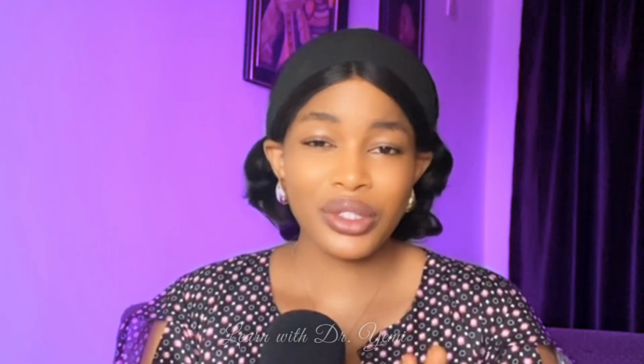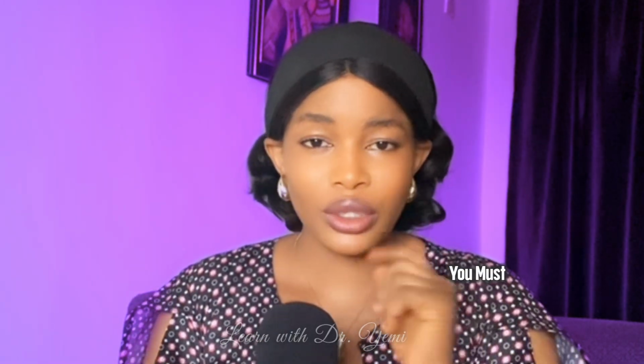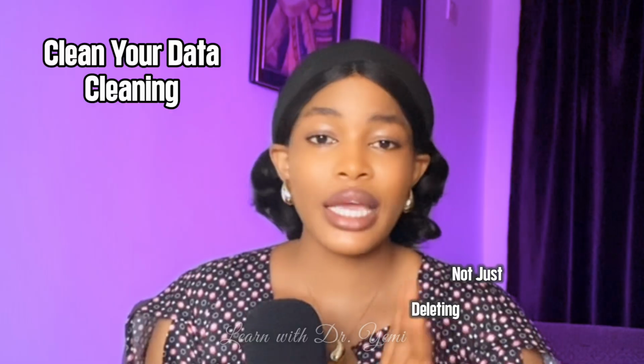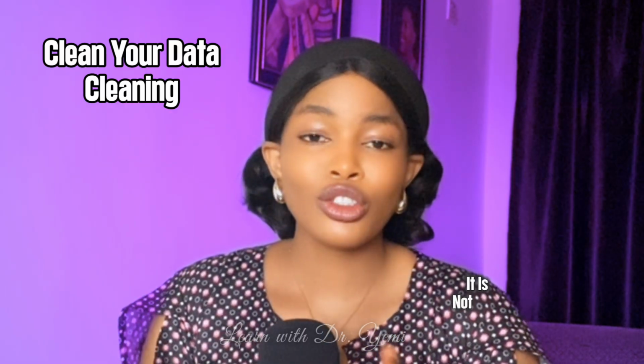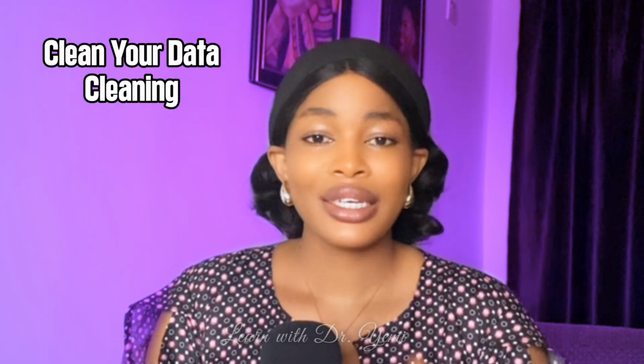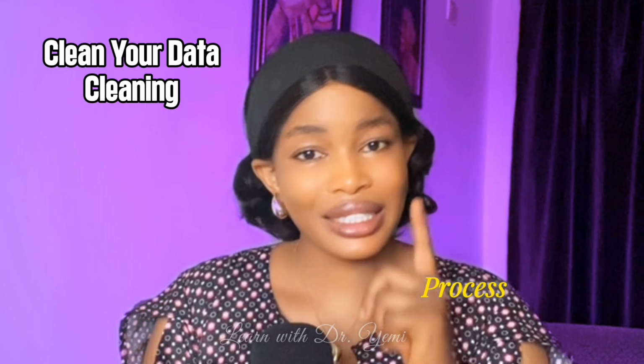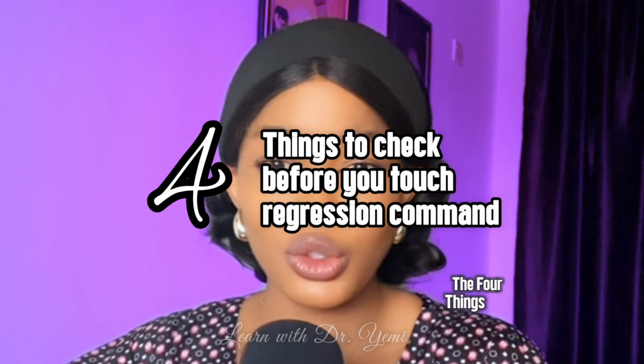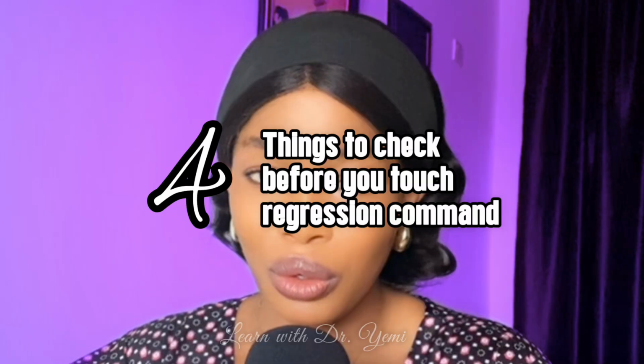Before you run any regression in STATA, you must clean your data. Full stop. And data cleaning is not just deleting empty rows. It is not just renaming variables. It is a proper process and it has steps. Let me give you the 4 things you must check before you touch the regression command.